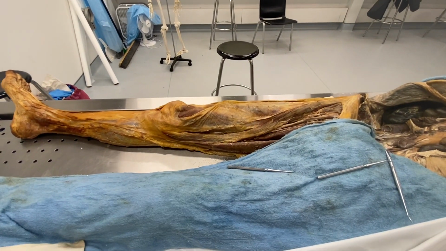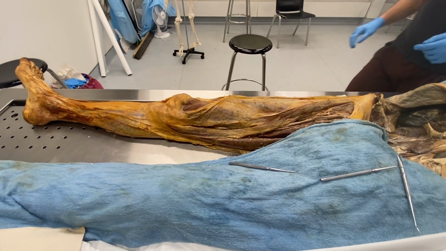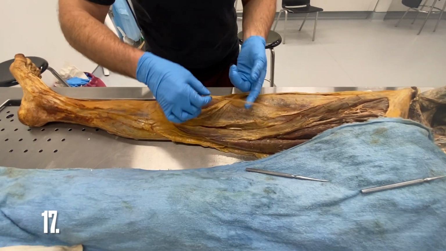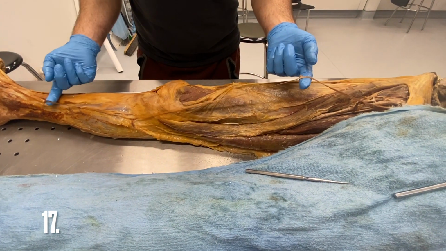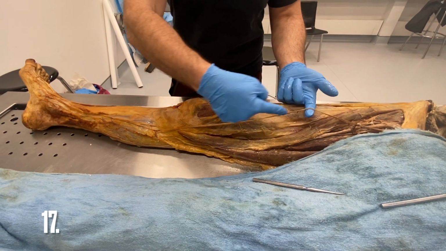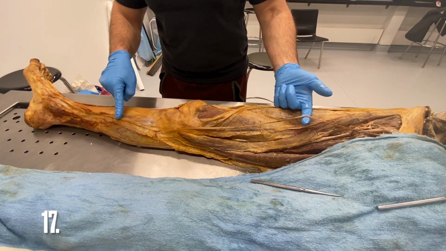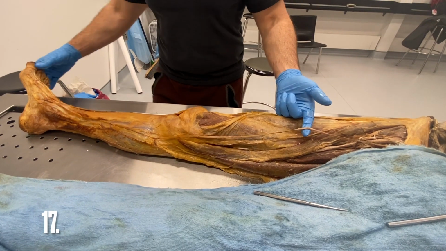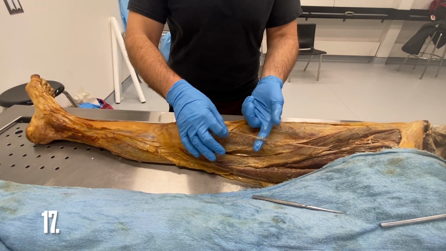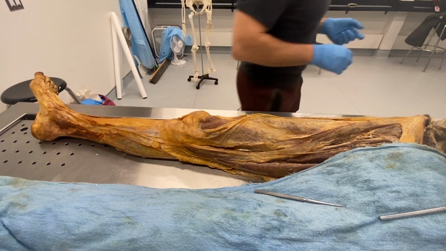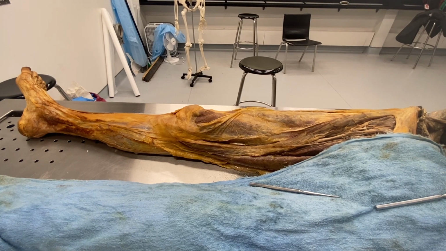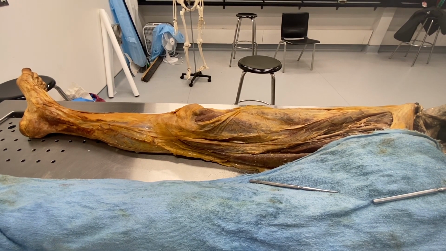That's 16. Number 17 is to identify this superficial vessel that we can see here, right? So you can see it all along the thigh, you can see it down here along the leg, and you can see it continuing towards the top of the foot down there, that whole thing. Identify that vessel there. That was 17.